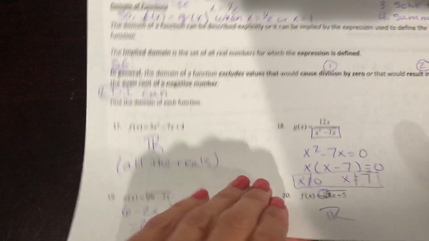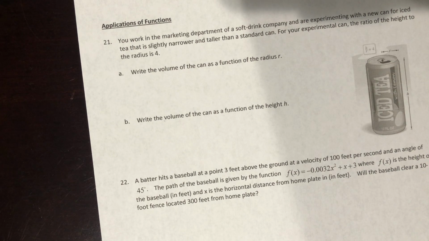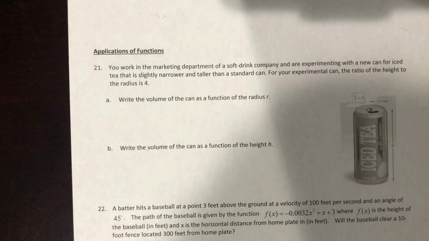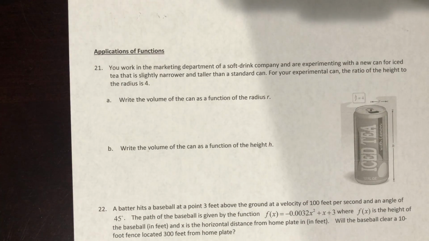Okay, moving on to applications. We have 3 story problems to go over. Number 21. You work in a marketing department of a soft drink company and are experimenting with a new can for iced tea that is slightly narrower and taller than a standard can.